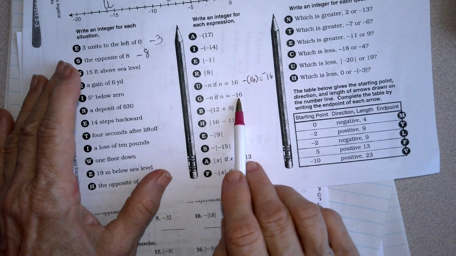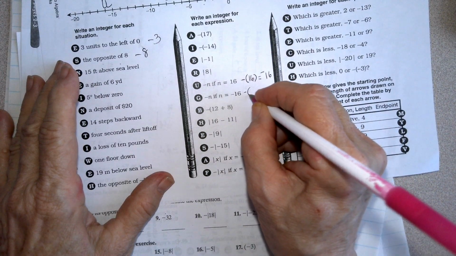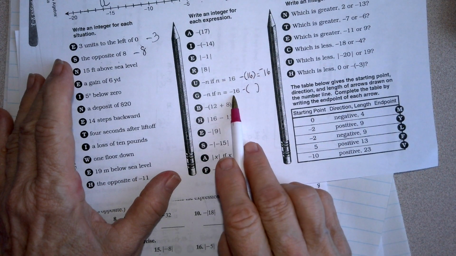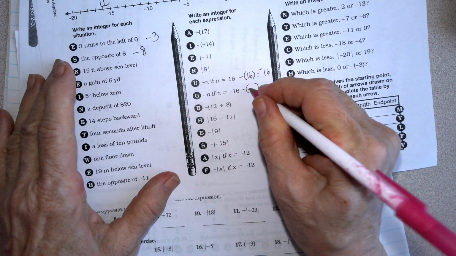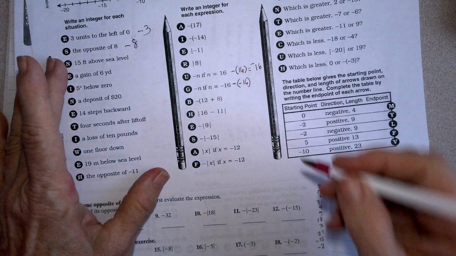And just be careful on this one. You have to write your parentheses. Negative parentheses. But what is that n equal to? What do they tell you? It's a negative 16. So what does that one become? Positive 16.